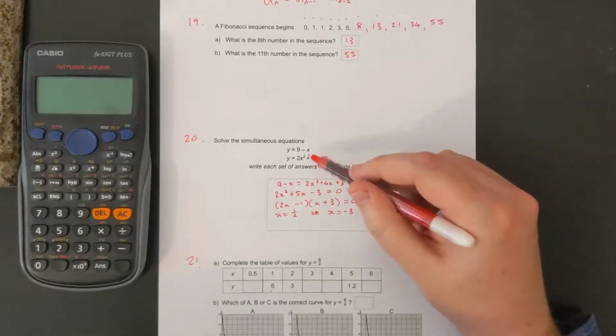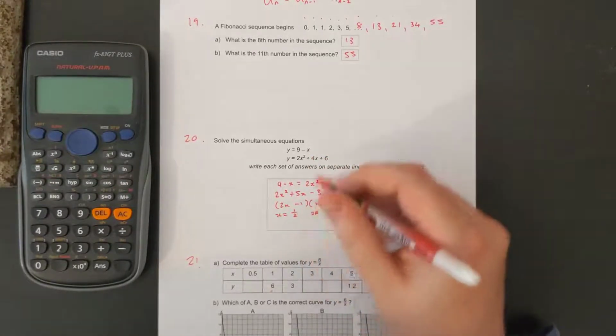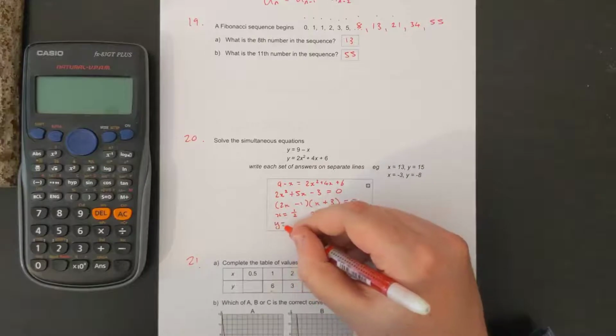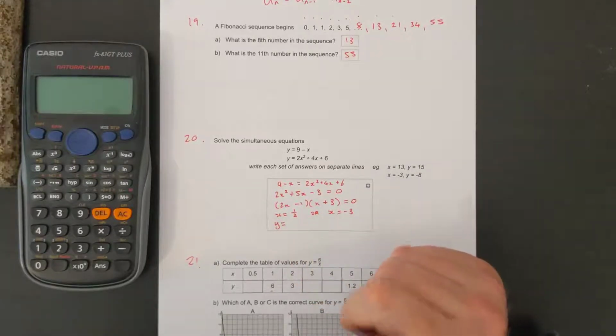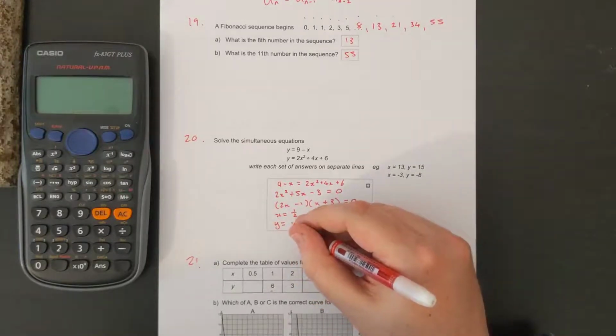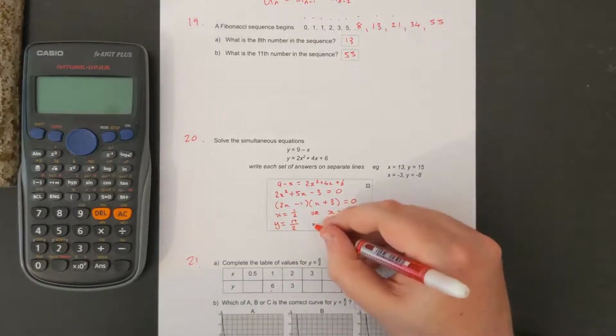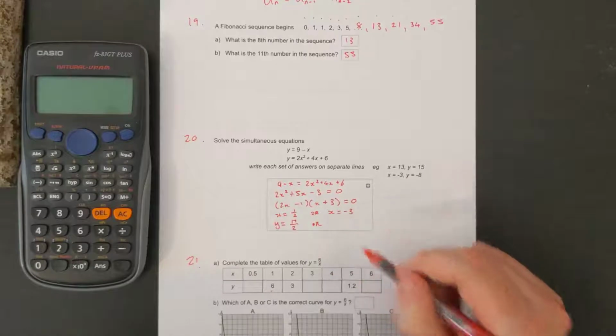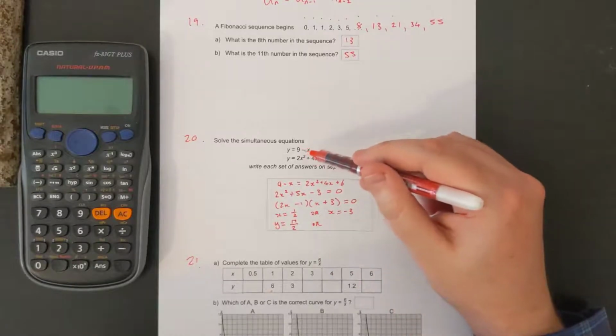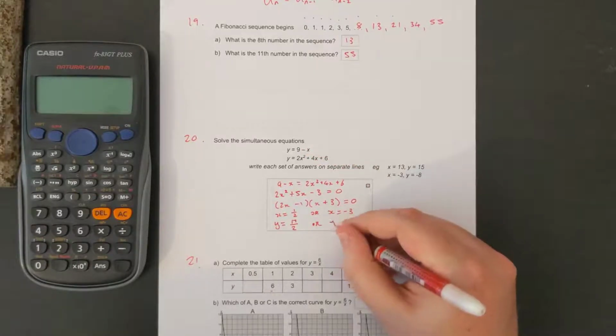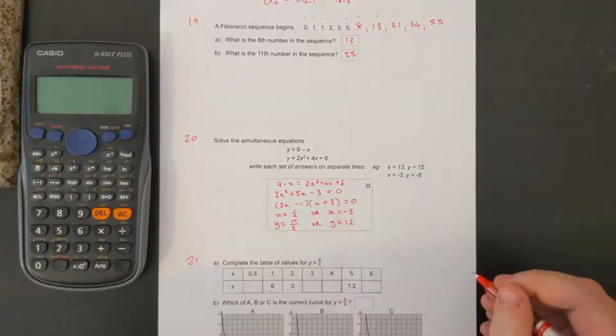In either case, I need to find the corresponding y value. So when x is equal to a half, y is equal to 9 minus a half, which is 8.5, or because I'm writing in fractions, 17 over 2. And when x is minus 3, y is equal to 9 minus minus 3, y is equal to 12.